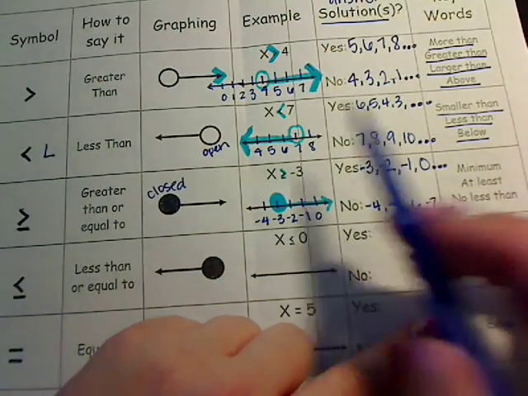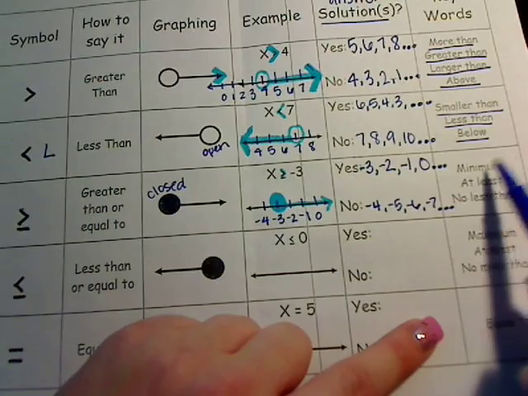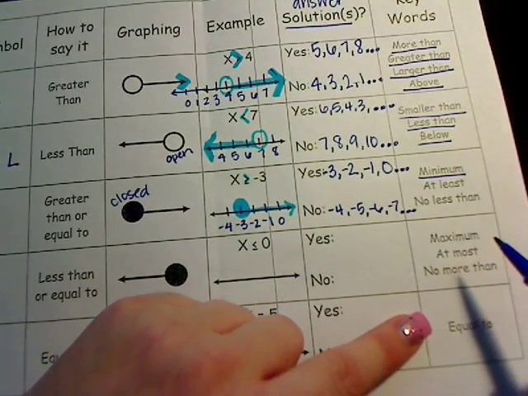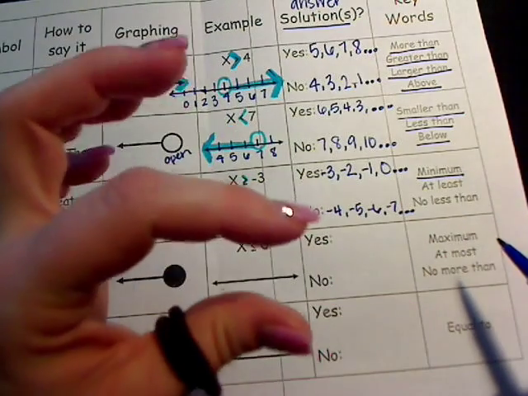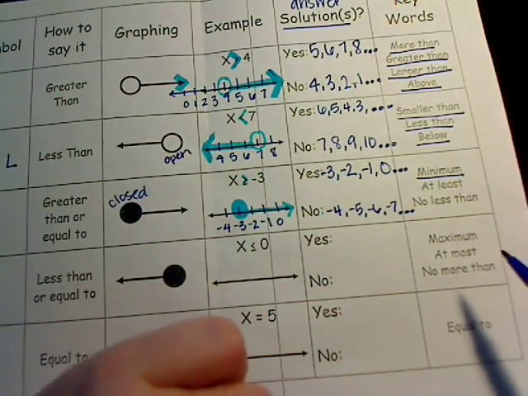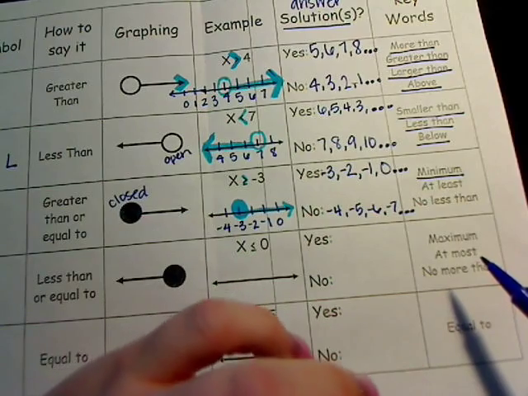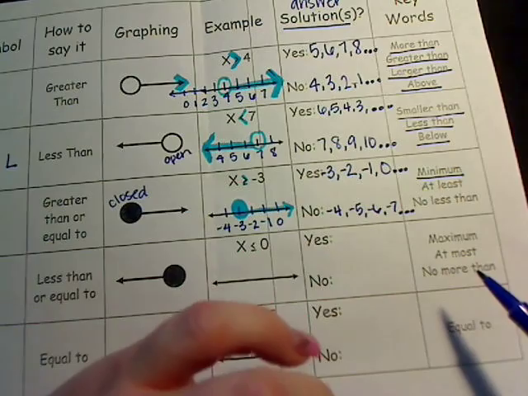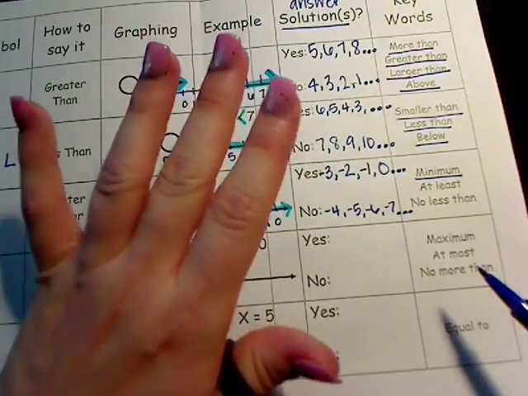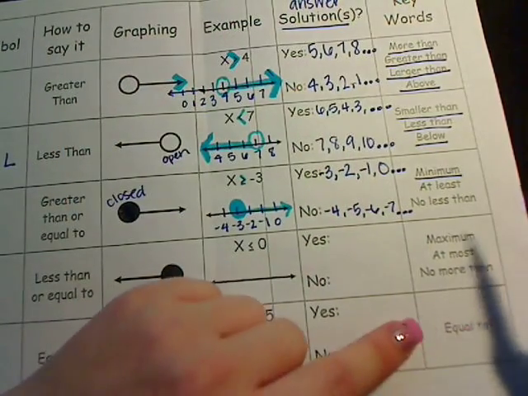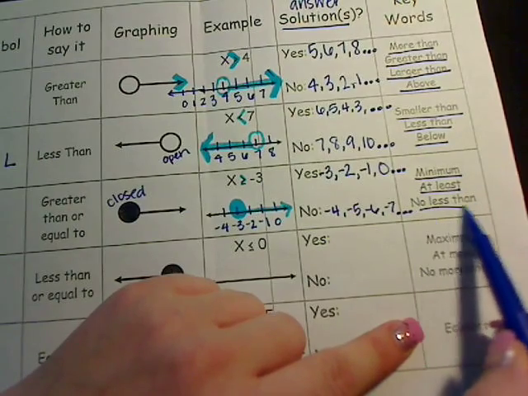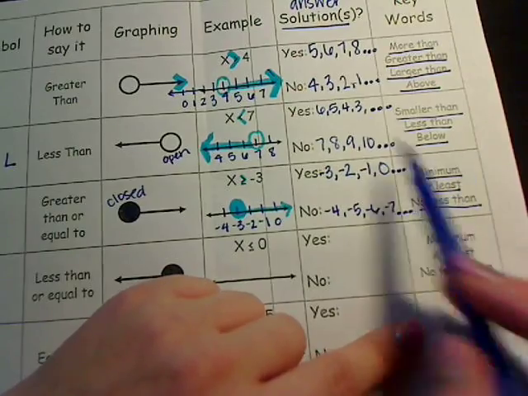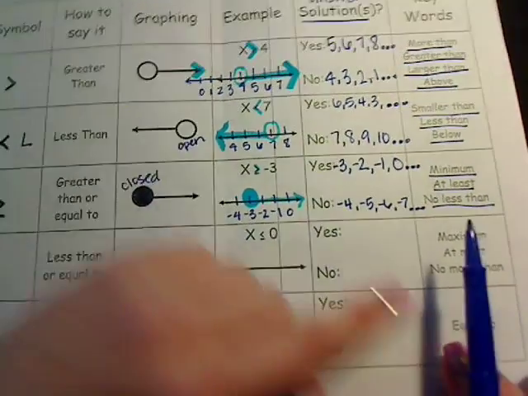Some key words to help you figure out that this is the symbol you need would be minimum. If I have a minimum of 10 seats, that means I have 10 or more seats. If the movie is going to charge me a minimum of $5, that would be 5 or more dollars. Okay, at least or no less than. Those are other words that would help us figure out that it's greater than or equal to.